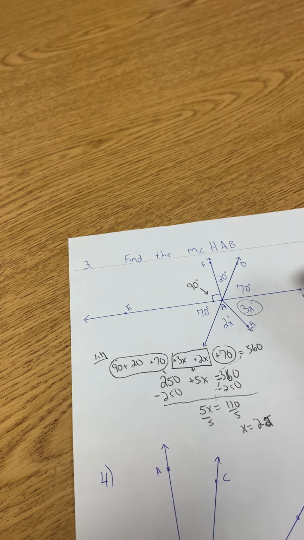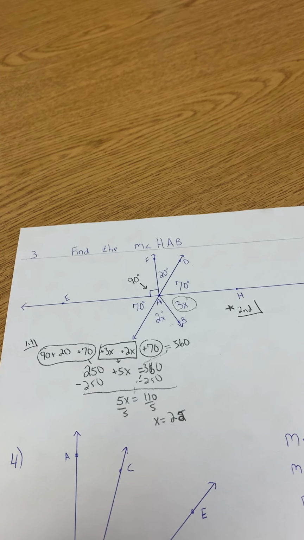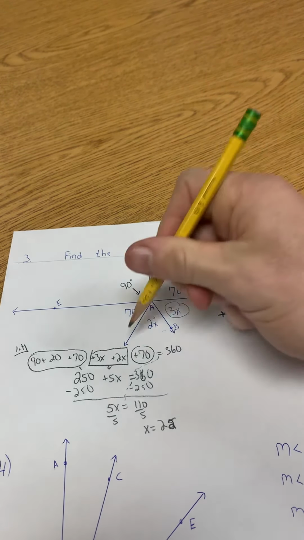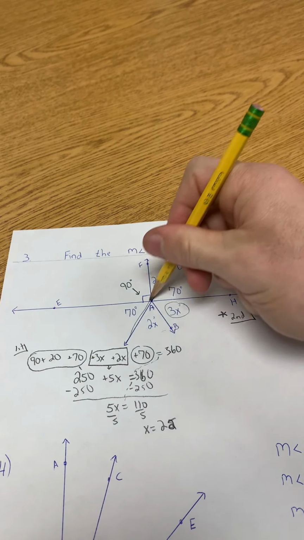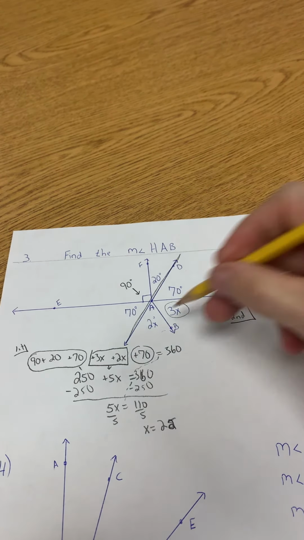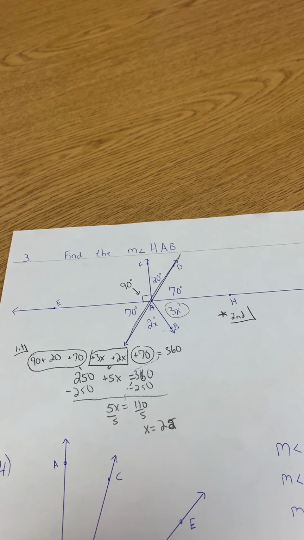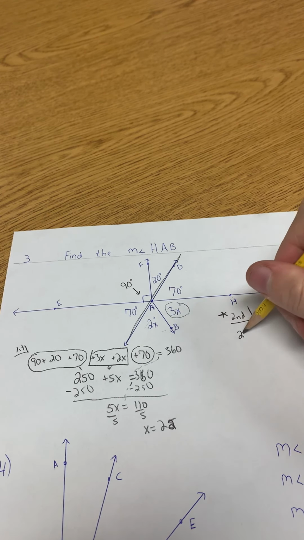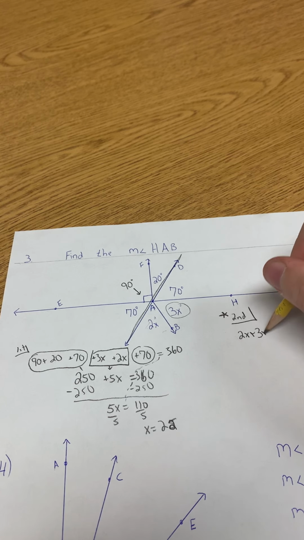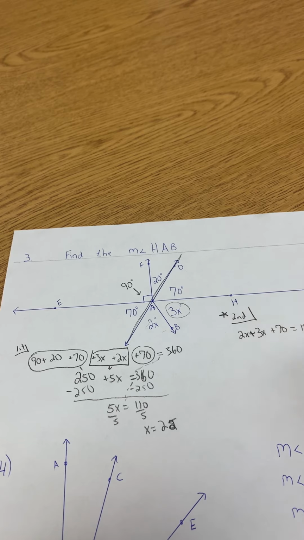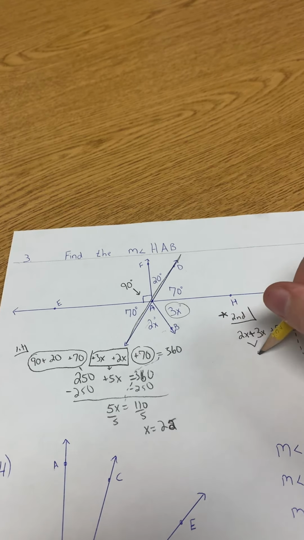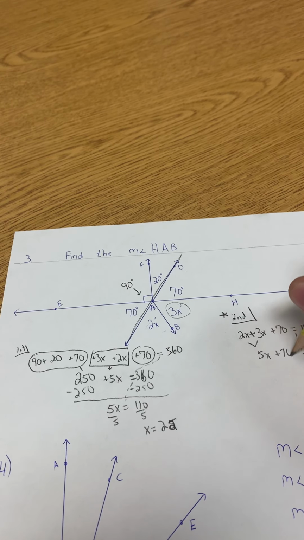So the second way, and I'm going to put a star next to it, the easier way for me to do this is to say, do I have a straight line with my x's? All of my x's are right there. So what does that straight line have to equal? Well, it has to equal 180. So I can say 2x plus 3x plus 70 equals 180. Let's make sure this gives us the same x value. It should. So 2x plus 3x is 5x plus 70 equals 180.